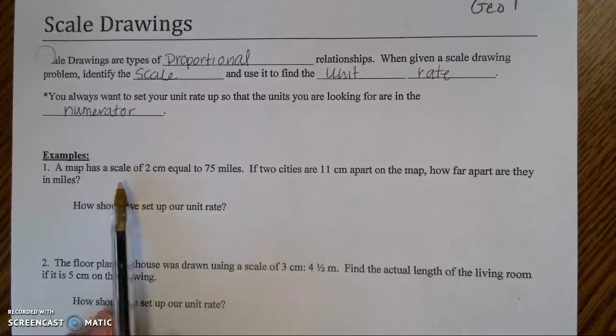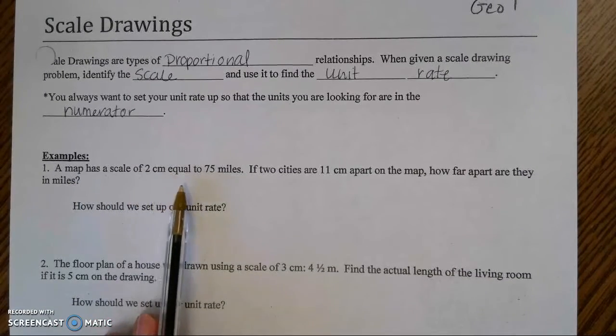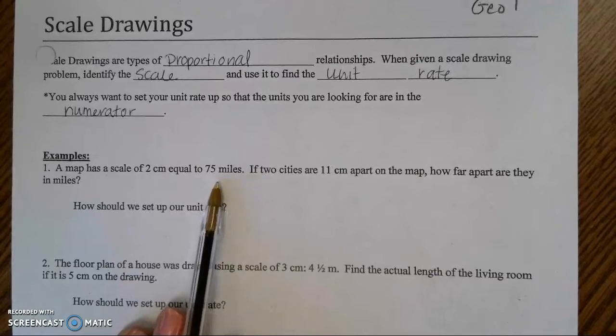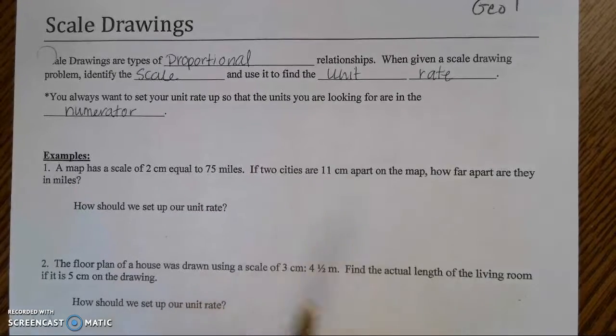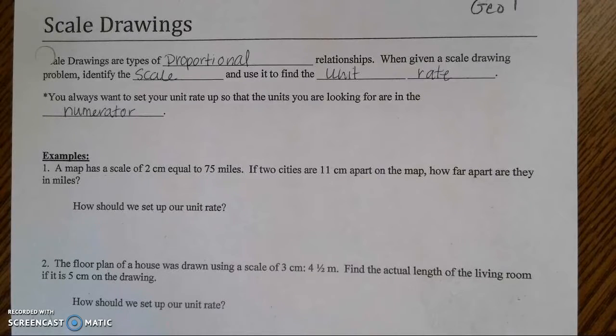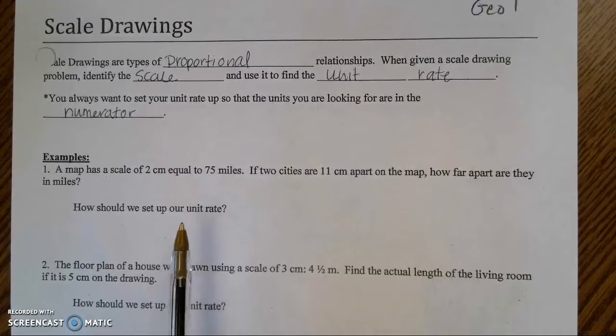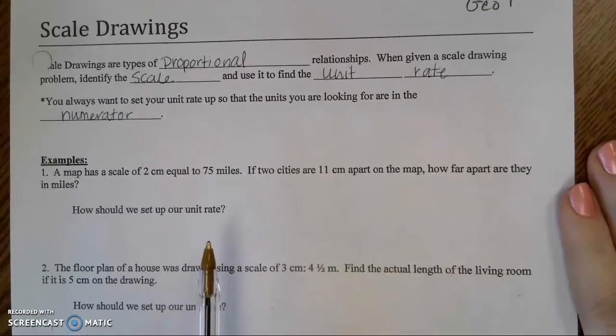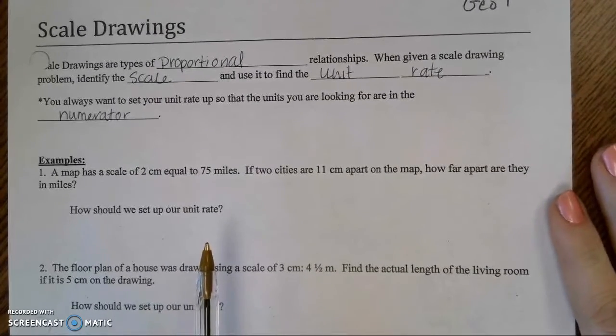It says a map has a scale of 2 centimeters equal to 75 miles. If two cities are 11 centimeters apart on the map, how far apart are they in miles? So the question is, how should we set up our unit rate? Well, we need to think about what we are looking for unit-wise.